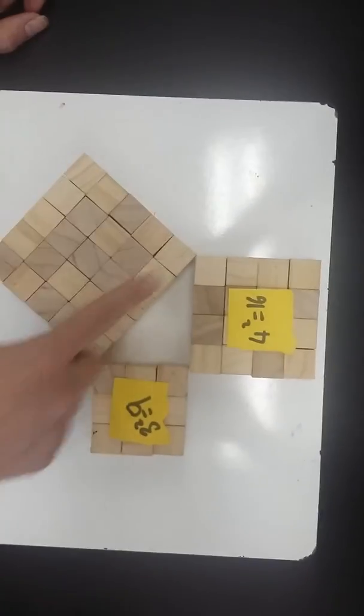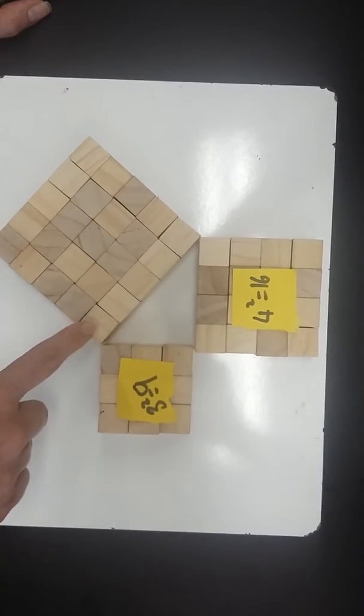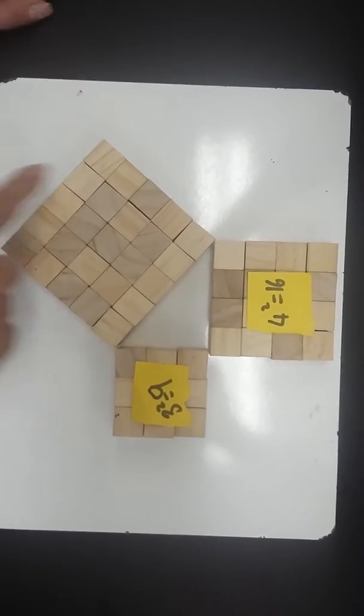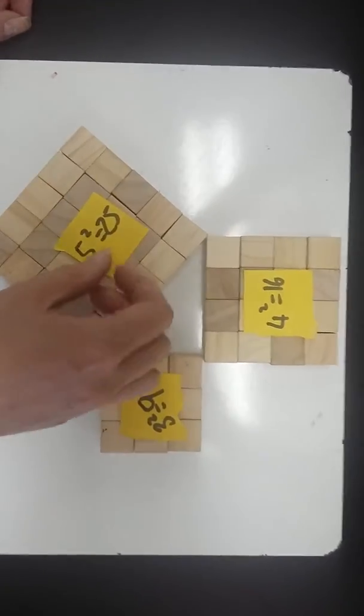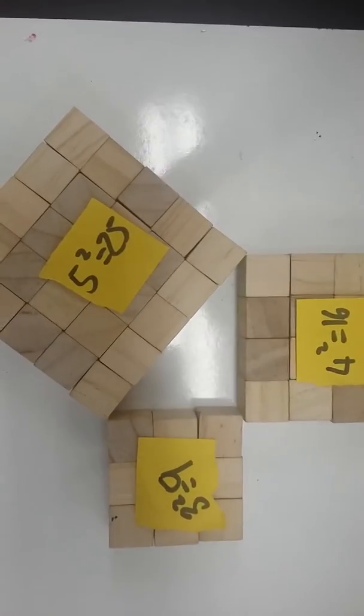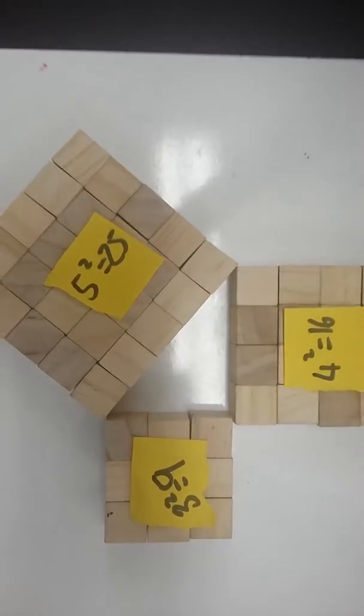He did the same thing with the third side length of this triangle. And he said 5 blocks times 5 blocks gives me a total area of 25 blocks. And again, if you add all the blocks together, you will get a total of 25 blocks.